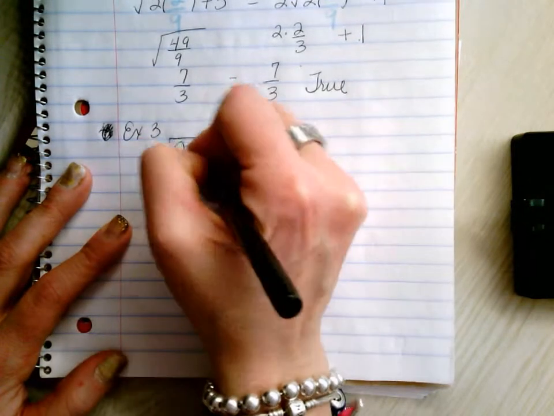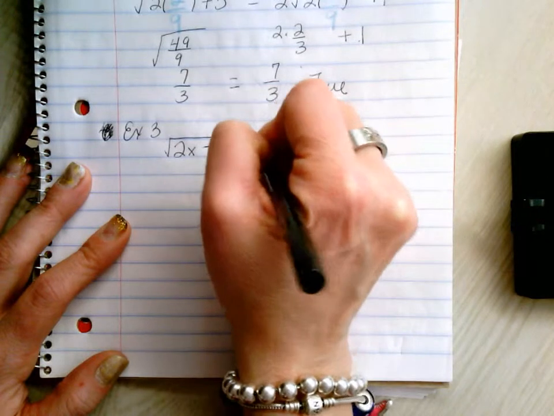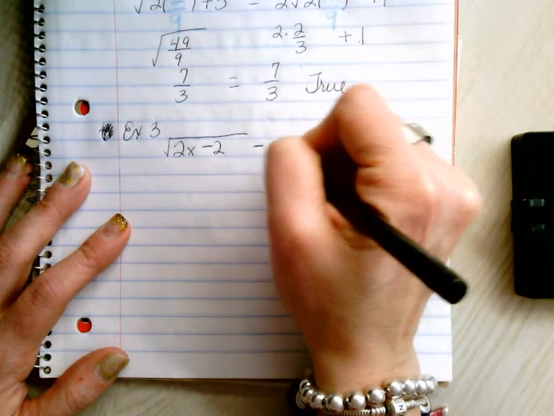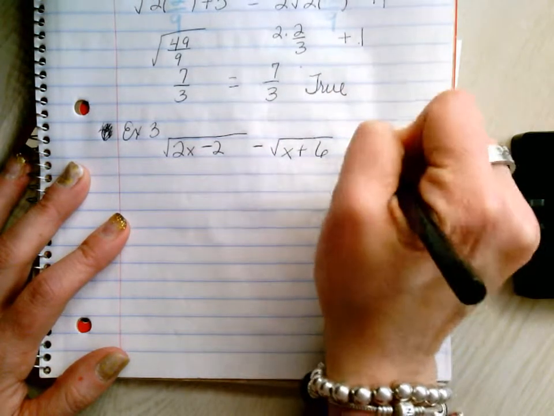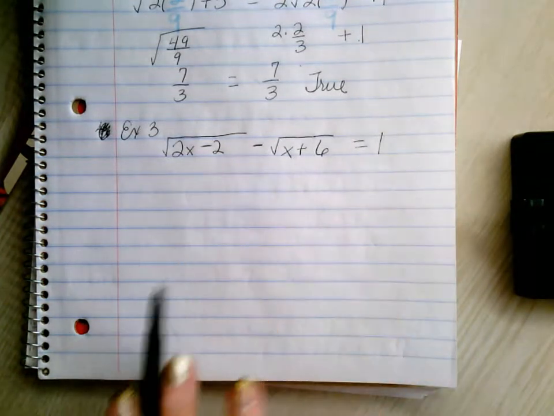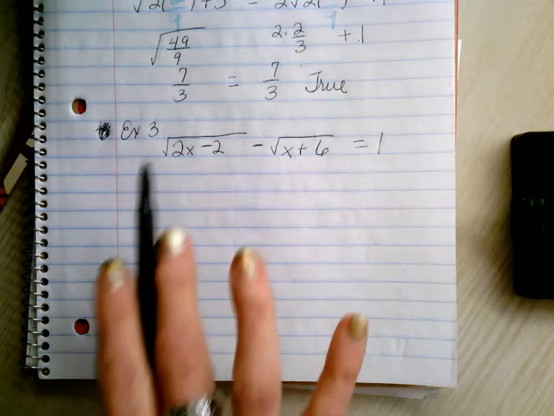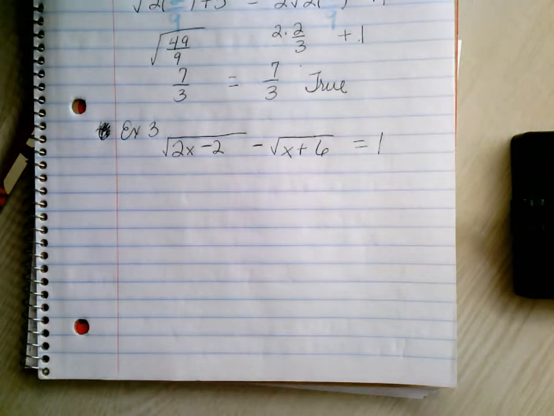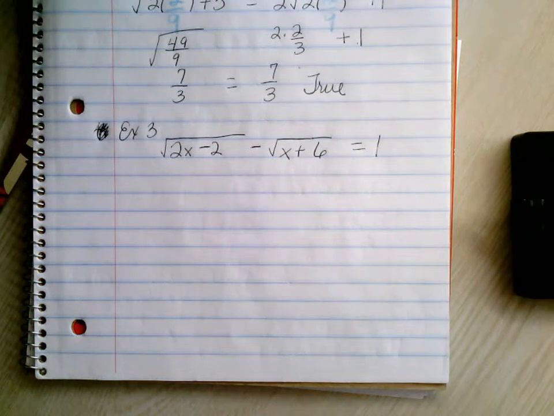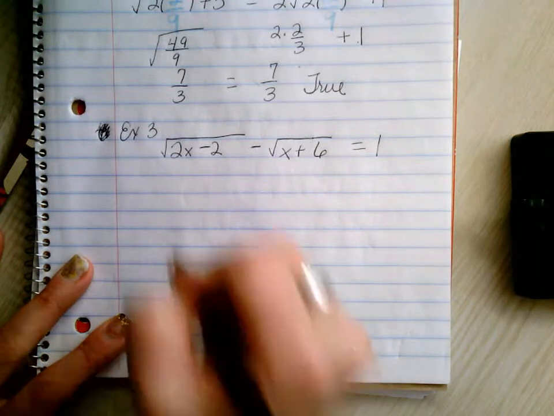radical 2x minus 2 minus radical x plus 6 equals 1. Contrary to the way they taught yesterday's lesson, hey, I've got all the radicals on the right. That's awesome. Let's just square the right and square the left. It's super duper messy. Okay, it can be done, but it's really messy when there are 2 completely separate radical pieces. When there's one, isolate it, square it. But when there's 2, it's easier to work with if you have one on each side.